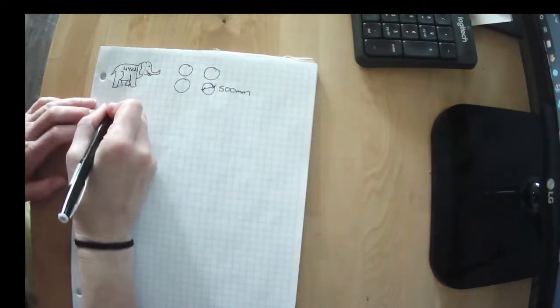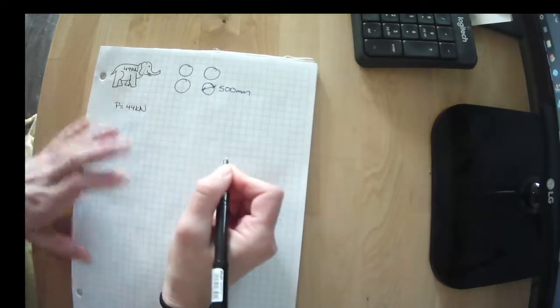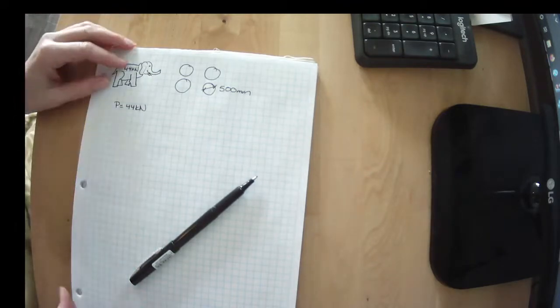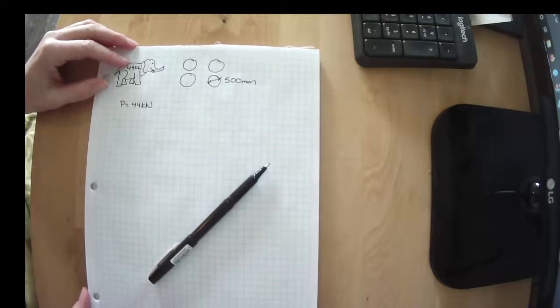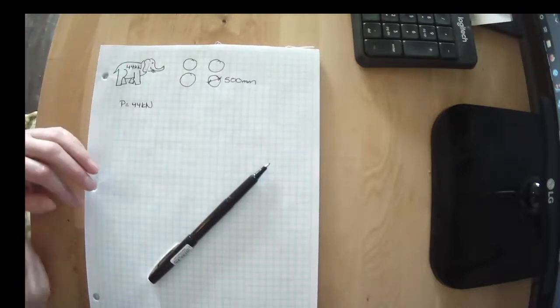So we have a force of 44 kilonewtons. Now, when we were talking about our overall objects, we like to keep things in kilonewtons. It's very handy. But the second we start talking about stress, we like to talk about it in newtons.